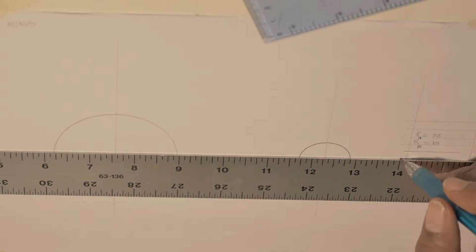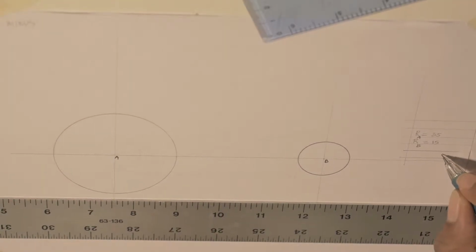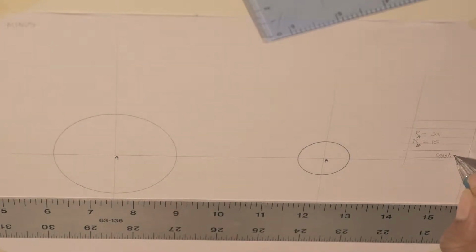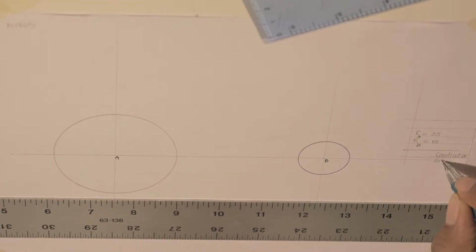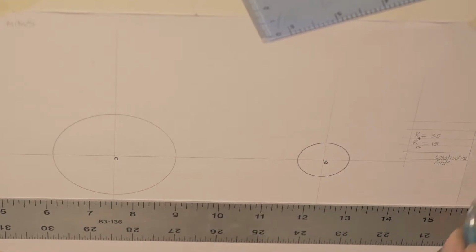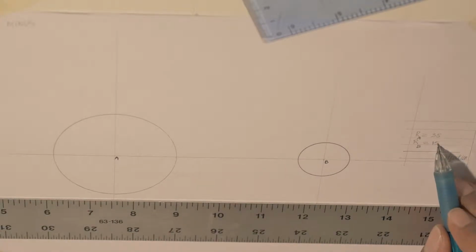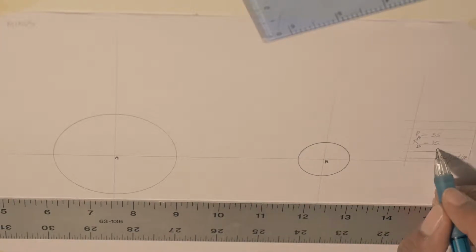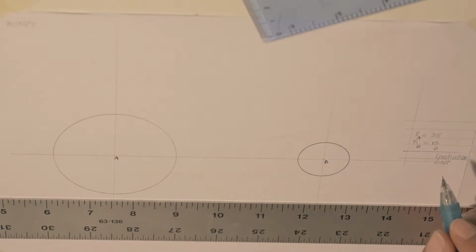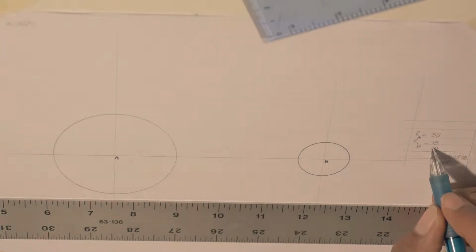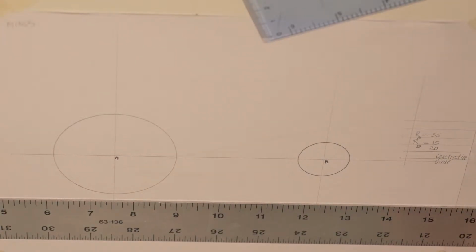Whatever we get out here is the radius for our construction circle. So I'll just put here construction circle. 5 take away 5, that's 0. 1 from 3, that's 2. We're always able to prove back our calculations.